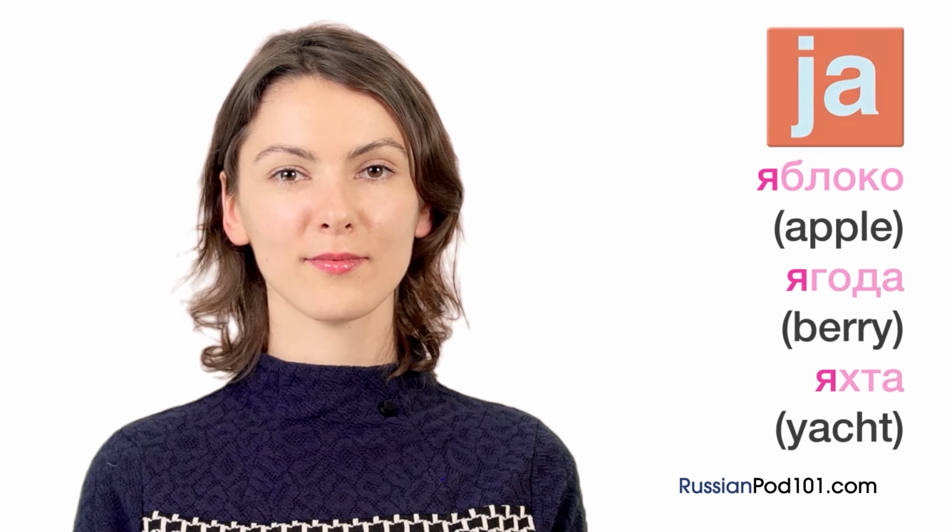And here's the soft version. Бь: беглый, воробей. This is almost like saying a B and a Y sound at the same time. To produce the soft versions of a consonant, raise the middle part of your tongue to the roof of your mouth, as if you're about to say the word yeah, and try to pronounce it alongside the consonant. Speakers of English can sometimes produce this sound when they say the word beautiful.